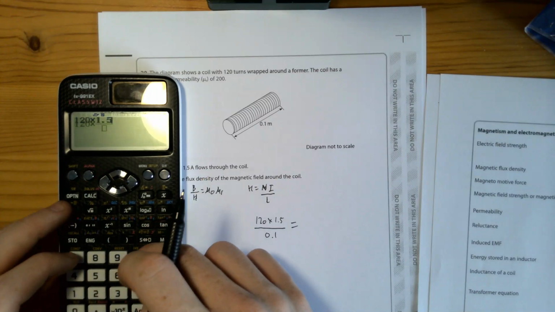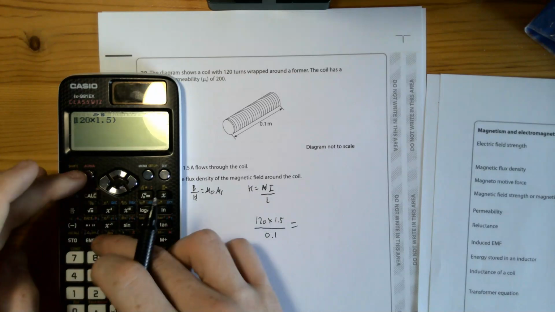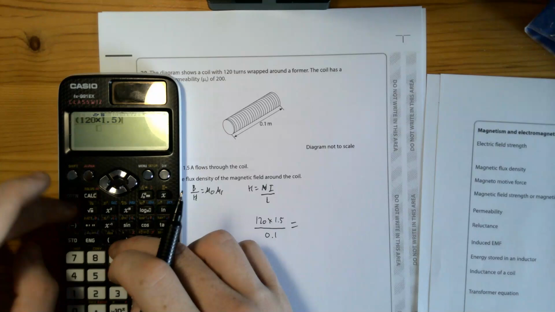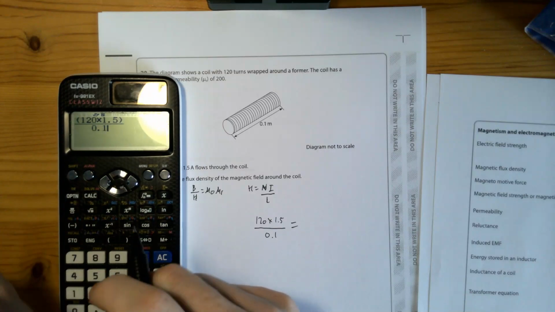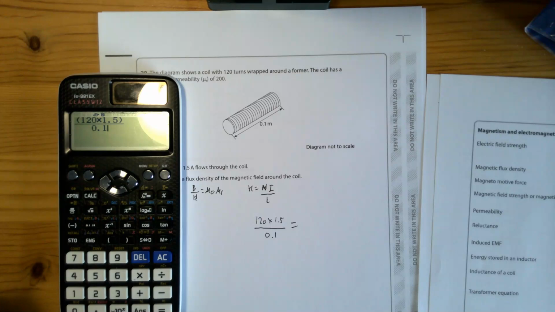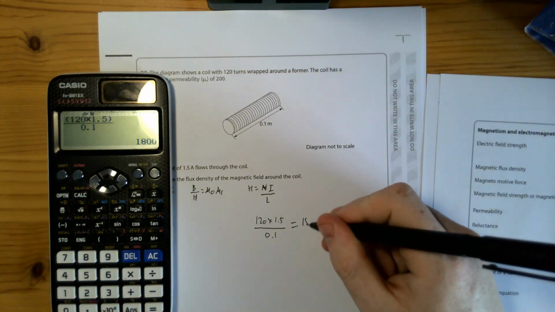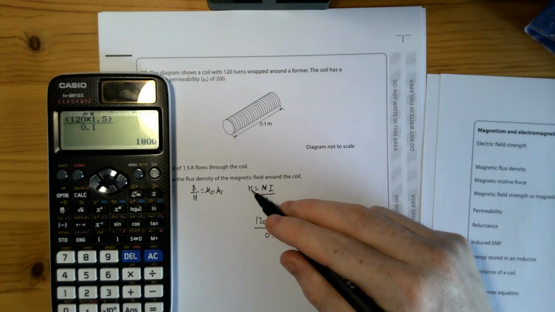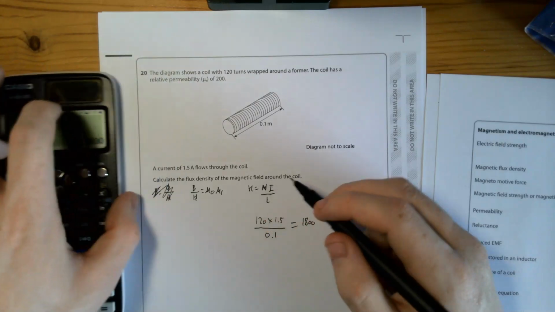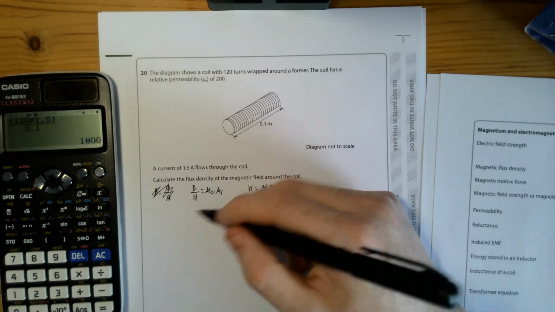Oh, sorry. Let's put some brackets, and that way I can quickly cheat with the fraction. There we go. So 120 times by 1.5 over 0.1 should be 1800. There you go. And that's going to be the value for H. With that being said, I now need to look at this formula and rearrange it.